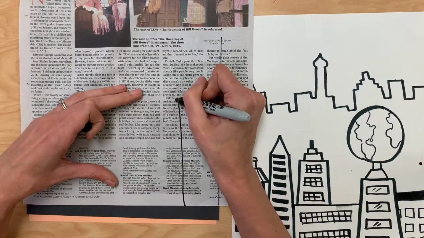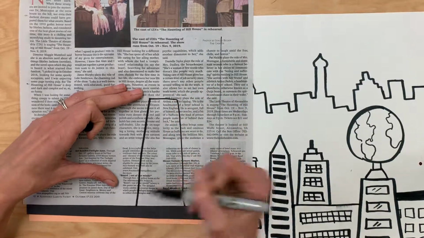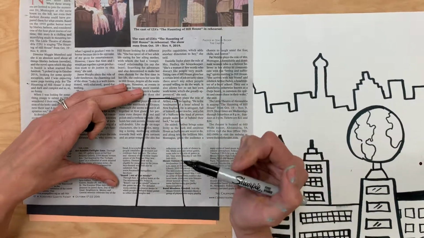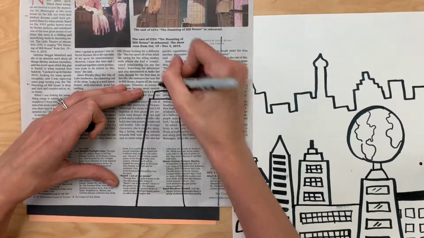Now I'm using permanent marker here, but I would recommend that you use pencil first that you can erase, and when you really like your design afterwards, then you can go ahead and trace over it. So I'm going to draw the same thing.